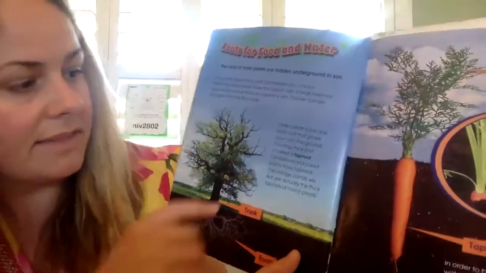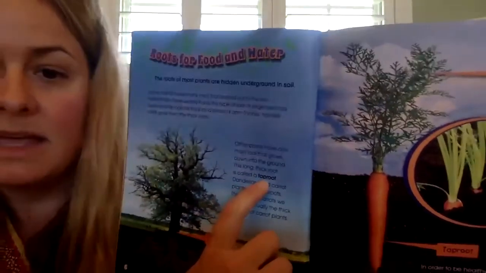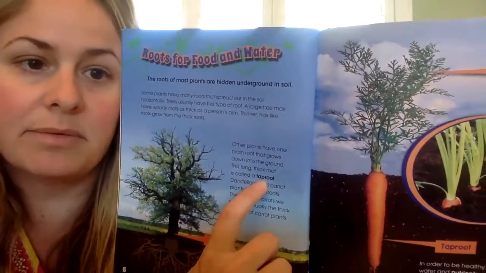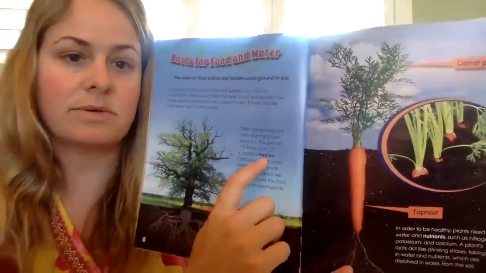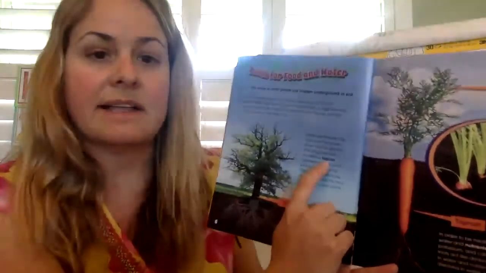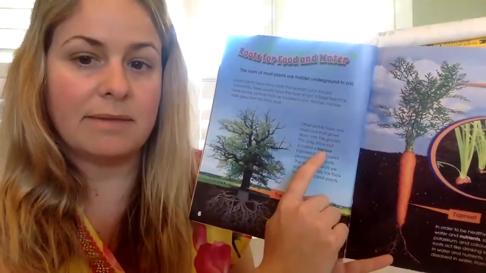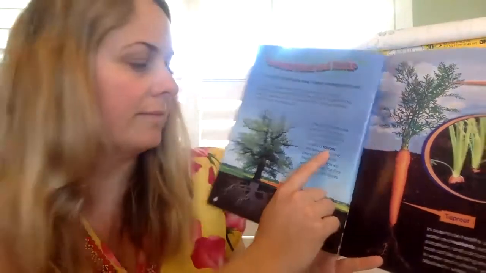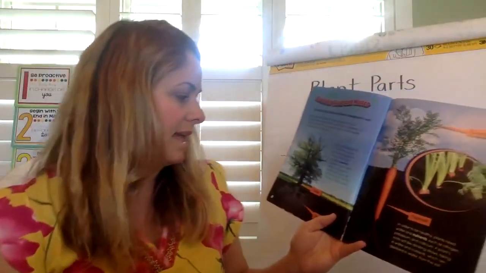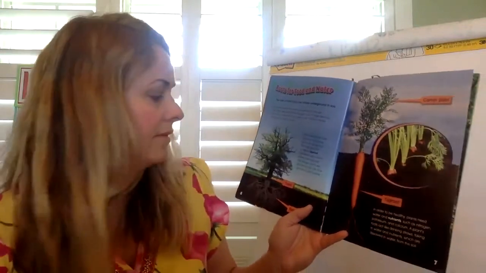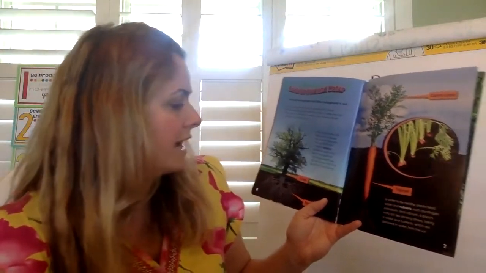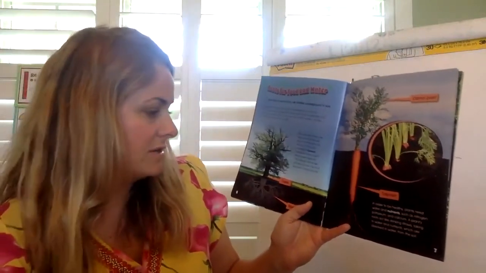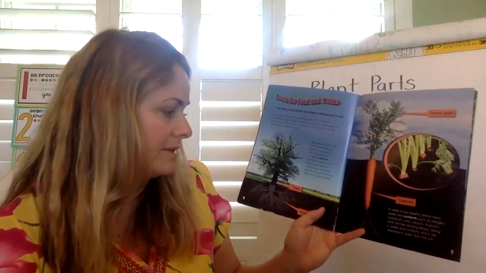Now I can see in the page here that the word taproot is bolded, and that's some important text information in the story. So I'm going to use that today in my diagram and label the word taproot. Dandelions and carrot plants have taproots. The orange carrots we eat are actually the thick taproots of carrot plants.